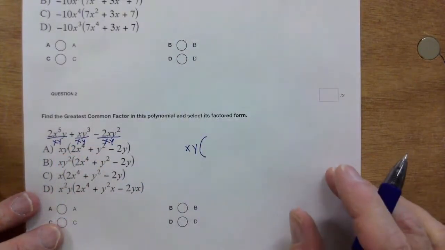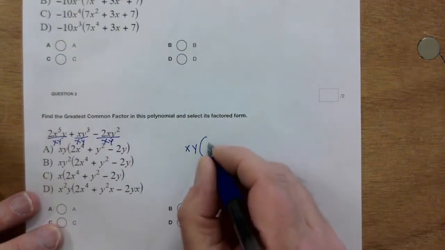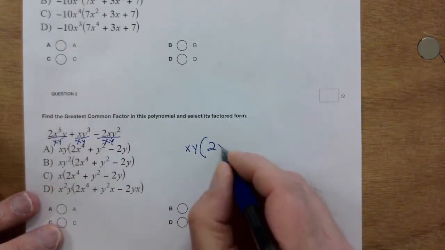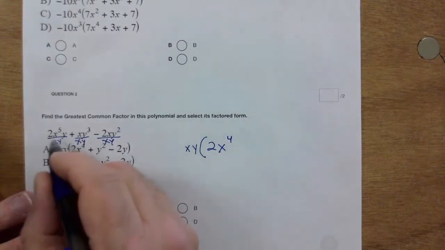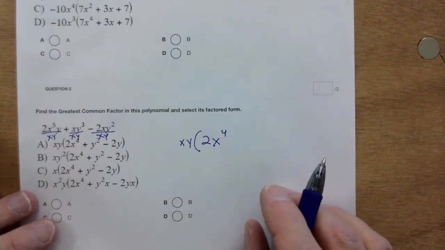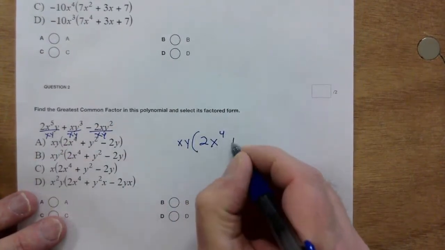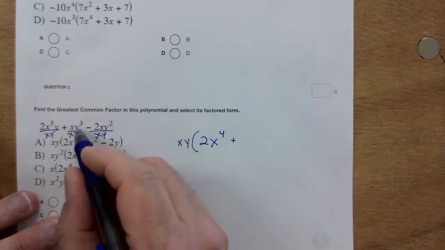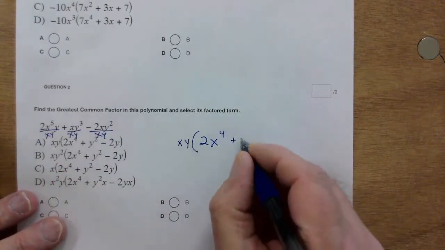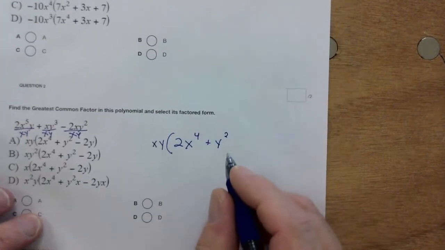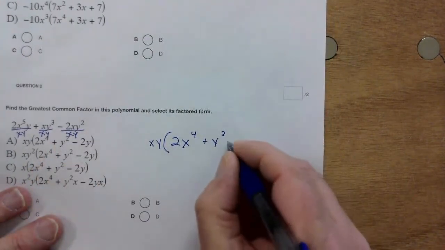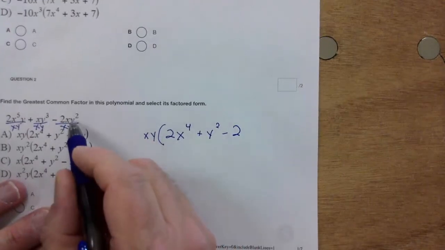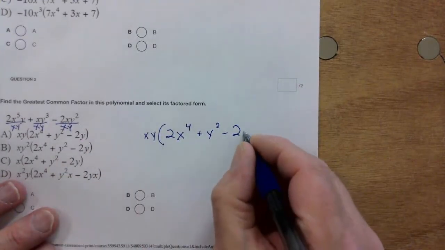just to see what I have left. All right, this top, we still have a 2. 5 x's, take away 1, leaves me with 4 x's. And the y's cancel out. All right, this is plus. The x's cancel out. 3 y's, take away 1, now I have 2 y's. All right, minus 2. The x's cancel out. There's 2 y's on top and 1 on the bottom. So now I have 1 left.